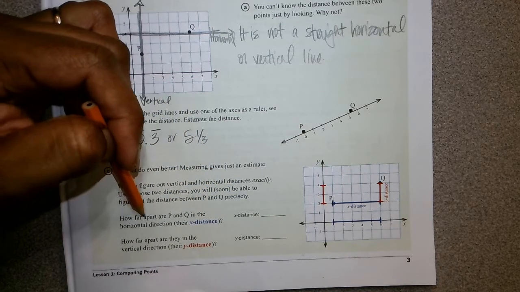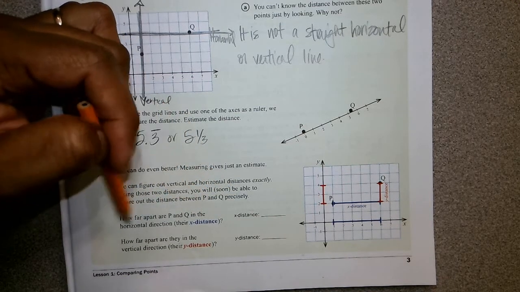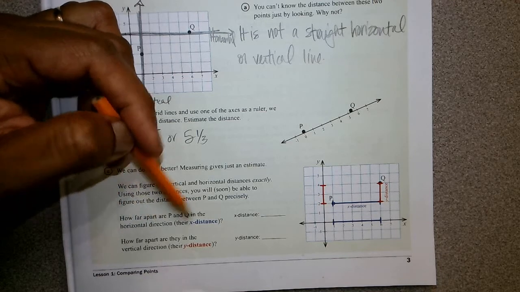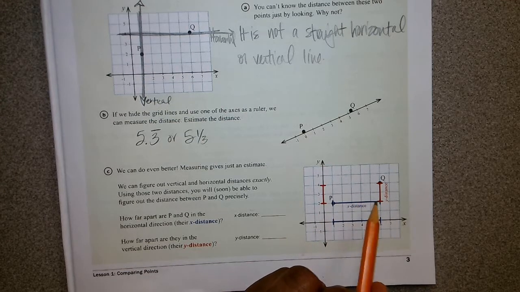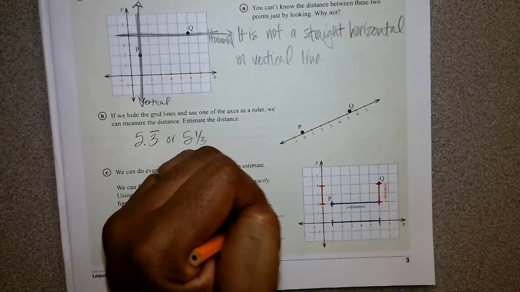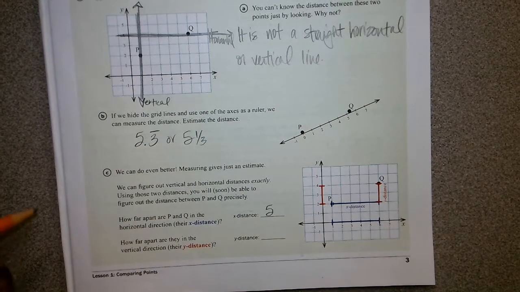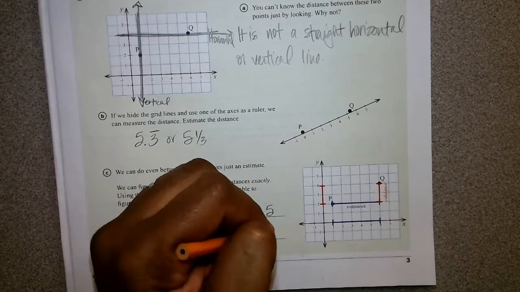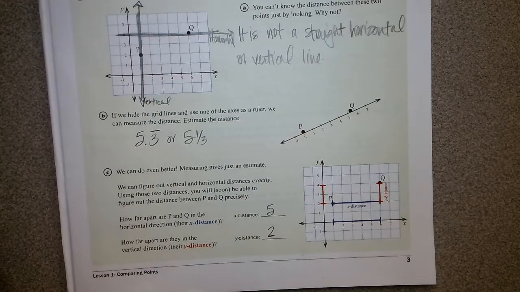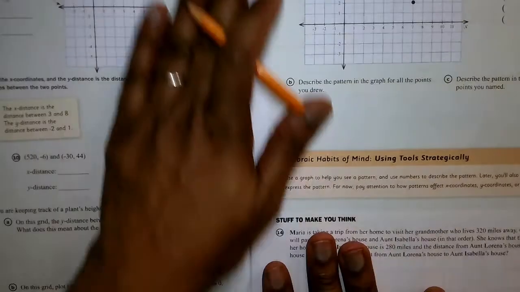How far apart are P and Q in the horizontal direction? So horizontal is left to right, so they're X. 1, 2, 3, 4, 5. So 5 units. How far apart are they in the vertical distance? 1, 2, 2. Yeah, I'm gonna go ahead and roll through.